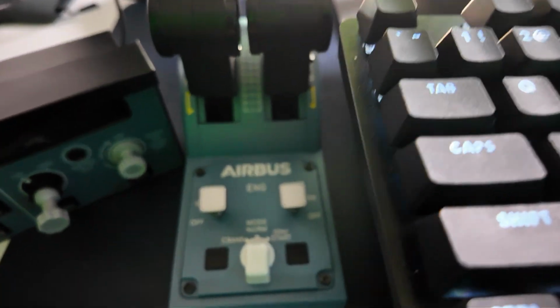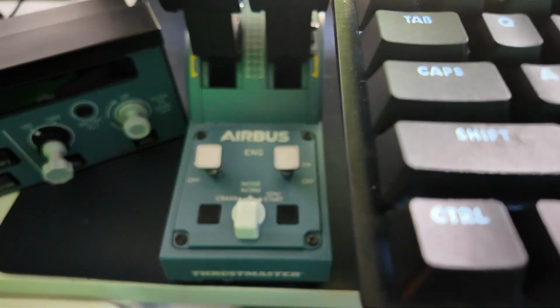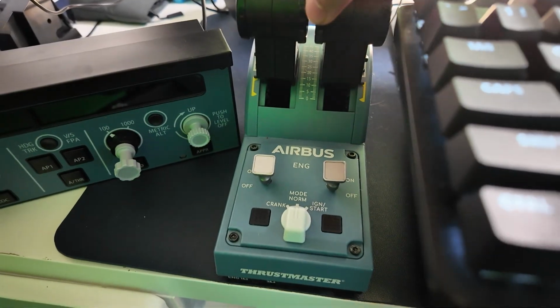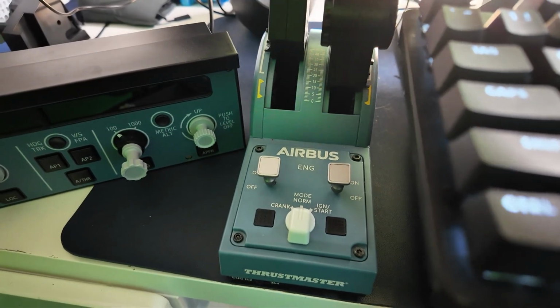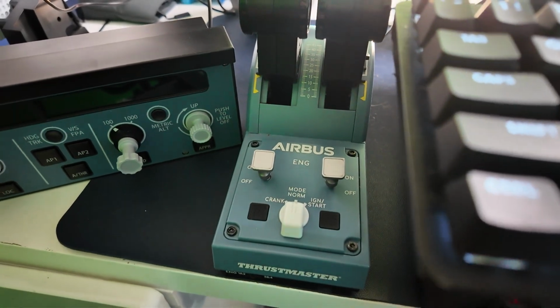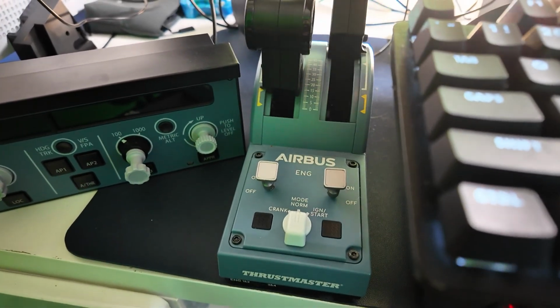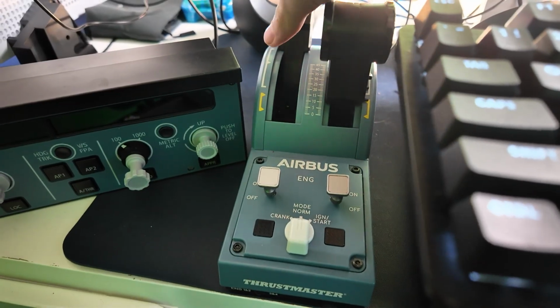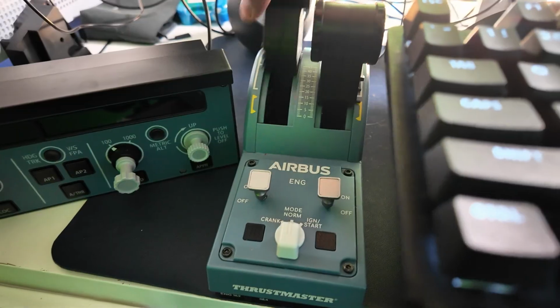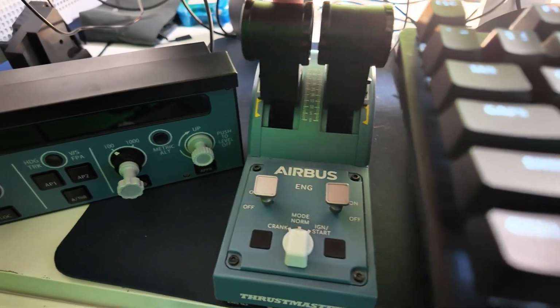Now, that takes us to our next thing. Coming over a little bit to the right, this is our Airbus throttle quadrant. It's kind of not focused right now. There we go. Our Airbus throttle quadrant from Thrustmaster, of course. This is just the two throttle quadrants for differential thrust and also reverse thrust that we have here. These are very nice. You can hear the haptic clickiness.